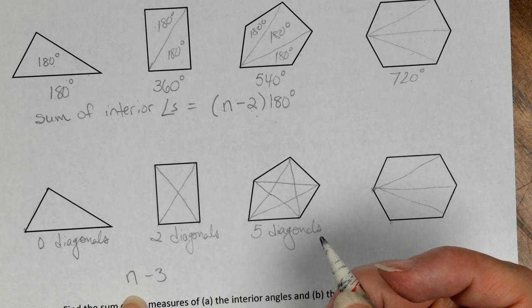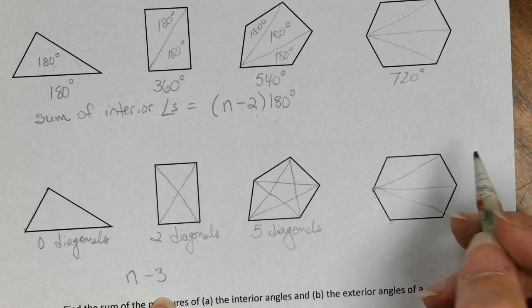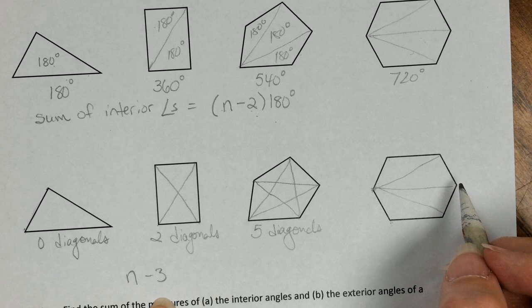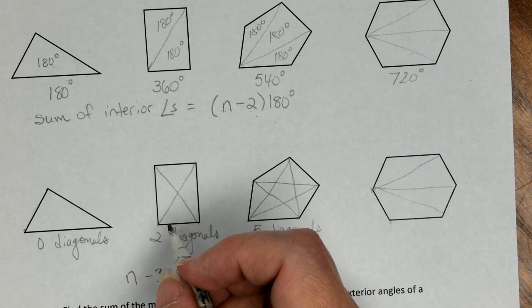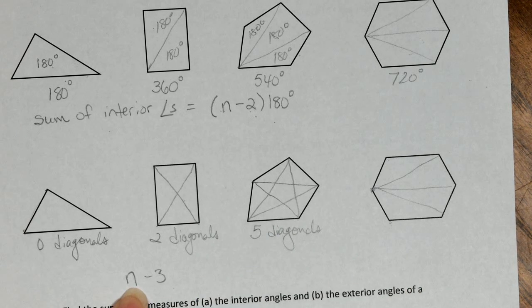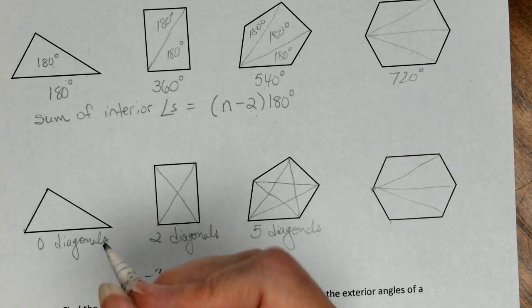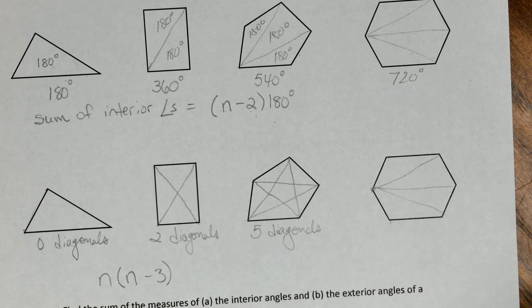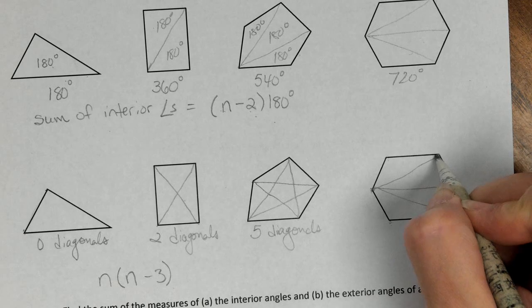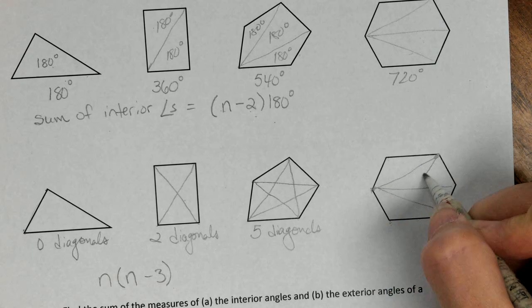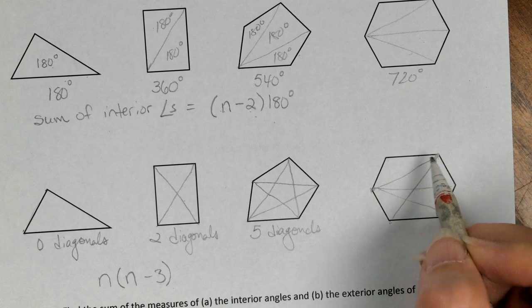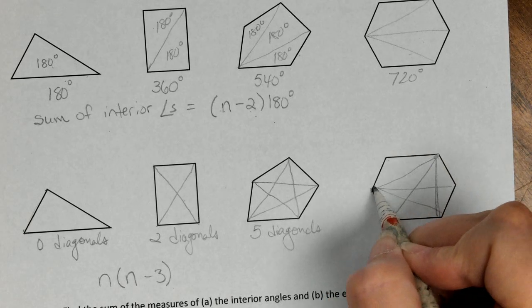Okay, so how many I can connect to would be 1, 2, 3 in this case. So it'd be 6 minus 3 here, which would give me the 3. Okay, but there are 6 vertices in this whole entire thing, right? So then I could take this, which tells me how many any one vertex can connect to, and take that times the total number of vertices that there are. Okay, because let's say from this point, 1, 2, 3. But I don't want to count this one twice. I already counted this one going here, right? So I can't count it going back.